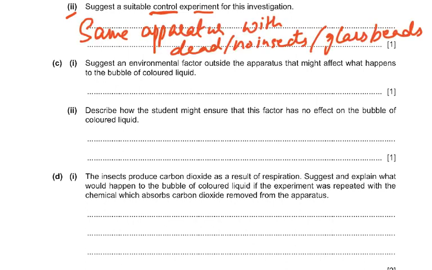So how would we word it? Same apparatus. This is important. Same apparatus is important, with dead or no insects or glass beads.